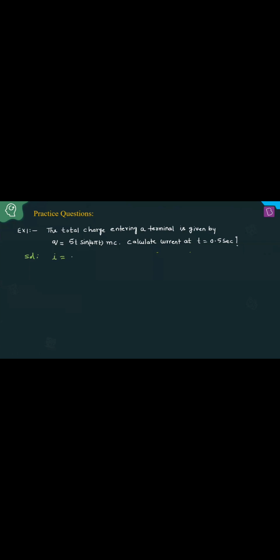You have to find the current at t equal to 0.5 seconds. You know that i equals dq by dt. Then d by dt of what is q? 5t sin 4 pi t, in millicoulombs, 10 to the power of minus 3.